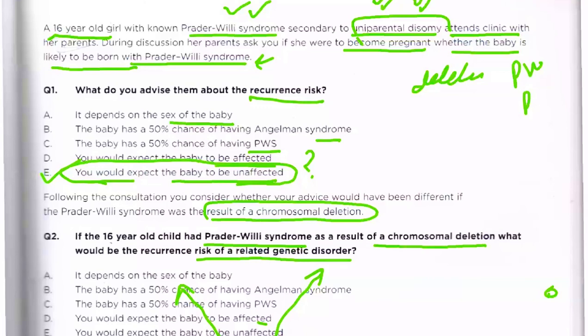So this is a normal baby, okay. What is another chance? She is delivering a deleted chromosome to her baby, right? And one chromosome from the father is normal, coming from the father of the baby.